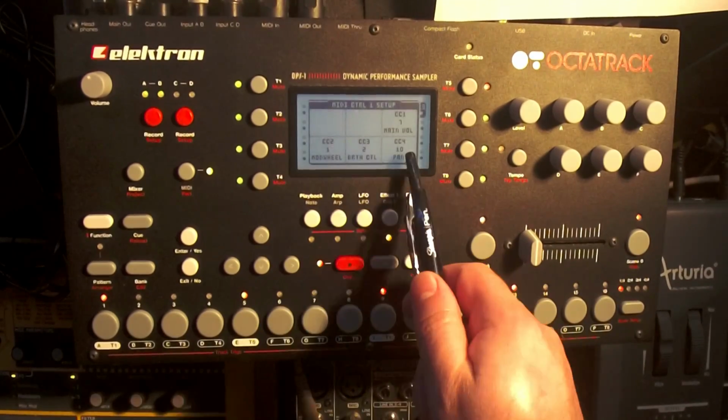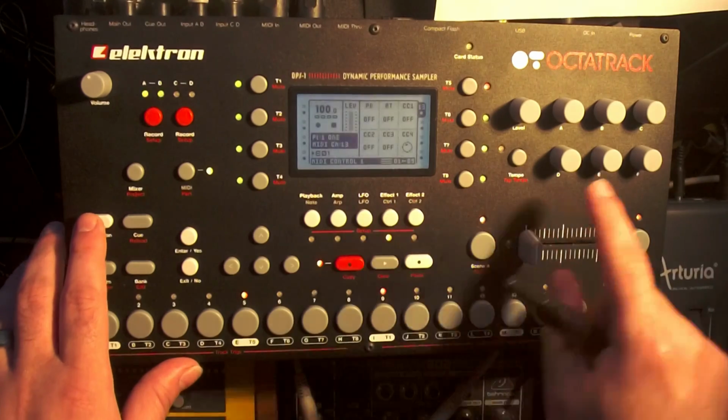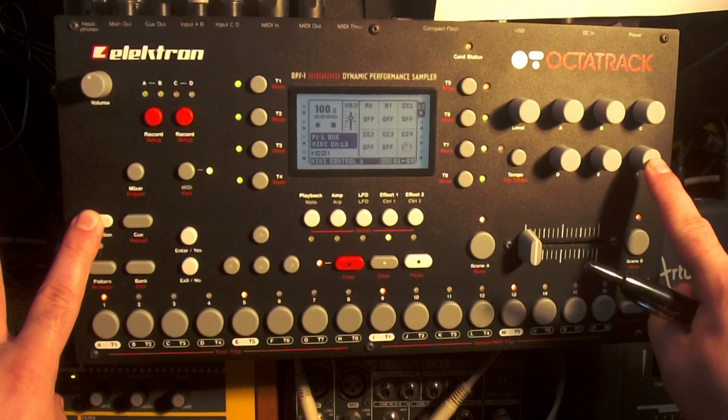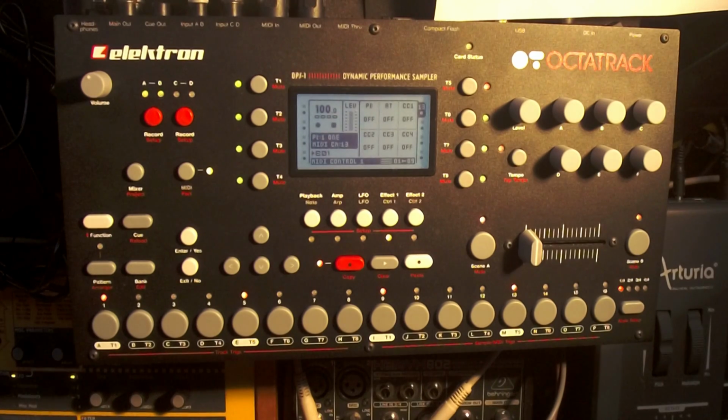So when you go back here, CC4, I've got that set up. I can double tap here and CC4 goes to 10. If I want to turn that off, I can just hold function, click on the knob, and it deactivates it. So that's how you use the MIDI CCs. That's how you set up sequencing.